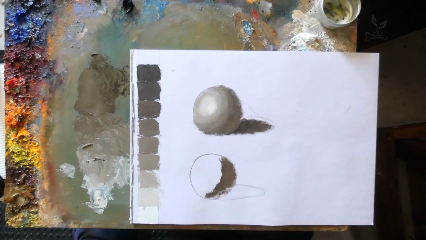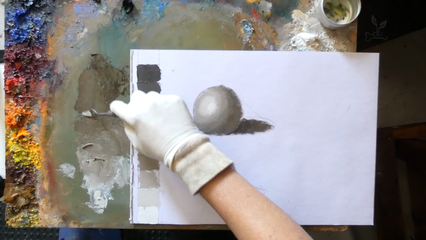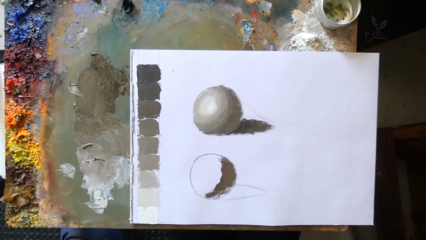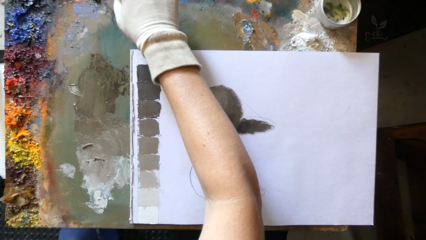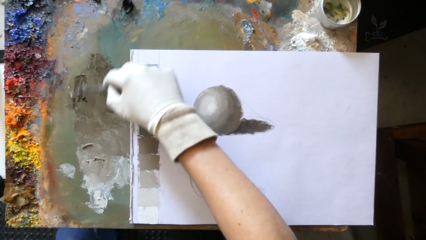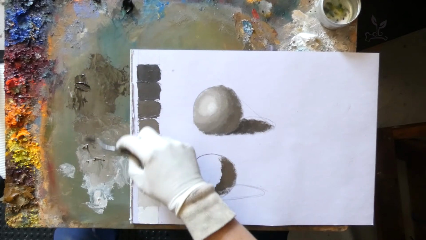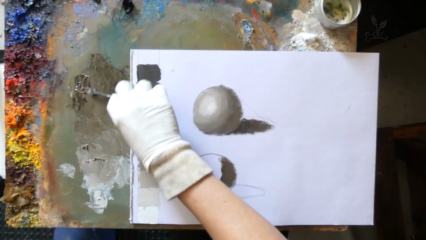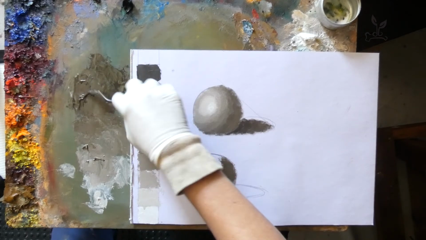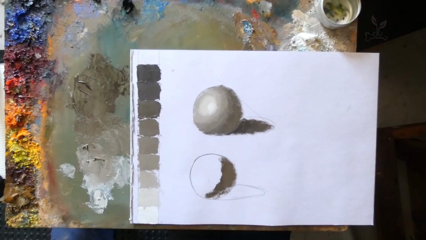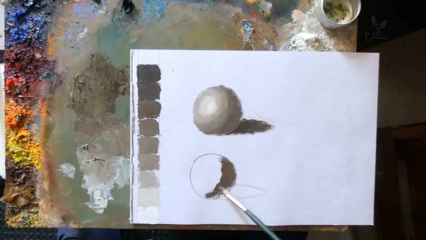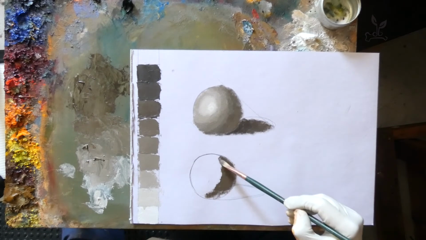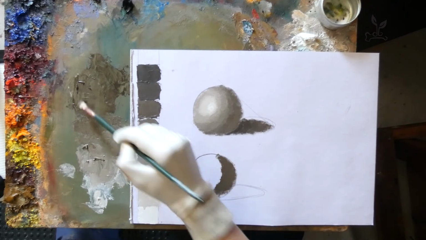Honestly, I don't have a lot of paint here, and I highly recommend you guys mix up a big batch if you're going to do this. I'll just put some white in that. All good, all good. To learn how to paint, you need paint. If you don't use paint, you can't learn how to paint, okay?